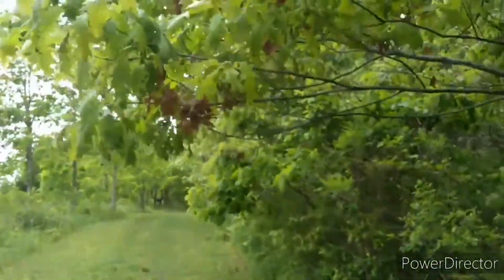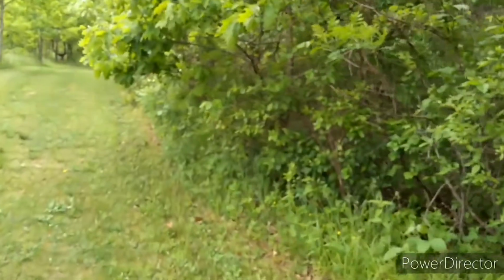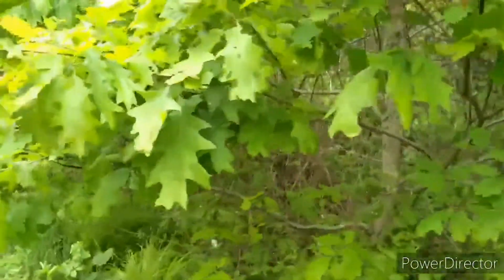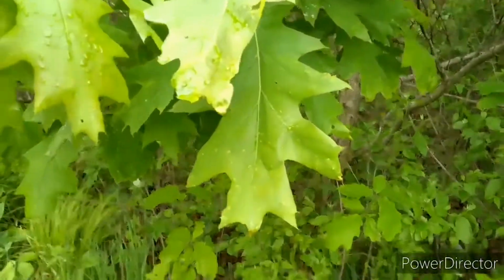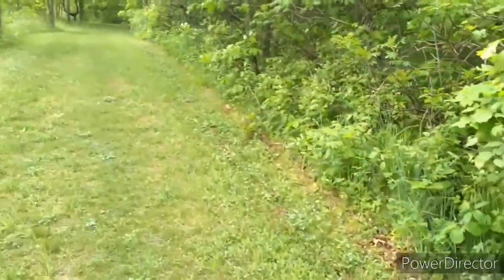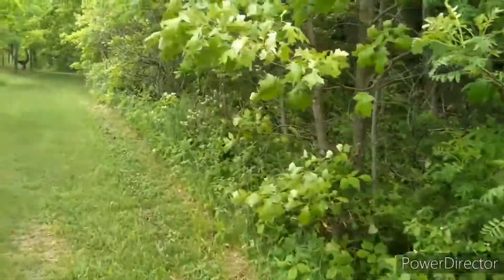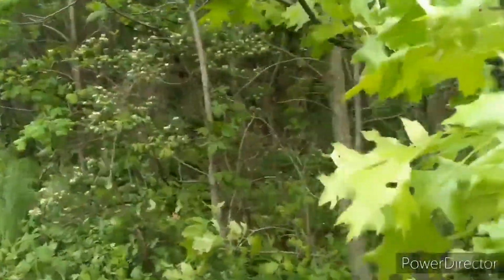Let's see what else we can see. Now, there's another red oak. And another red oak. Out here at Big Hill Park, where I'm filming from, we have lots and lots of red oaks rather than white oaks. But I think here we have another red oak.